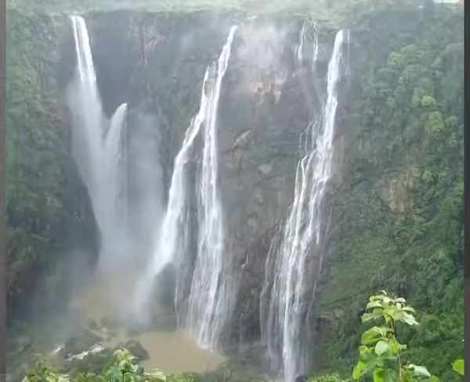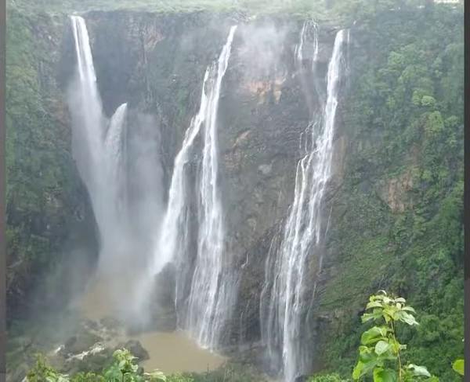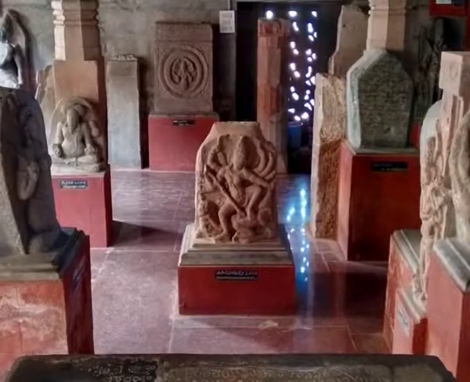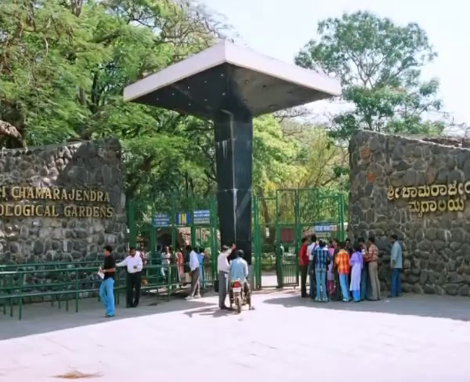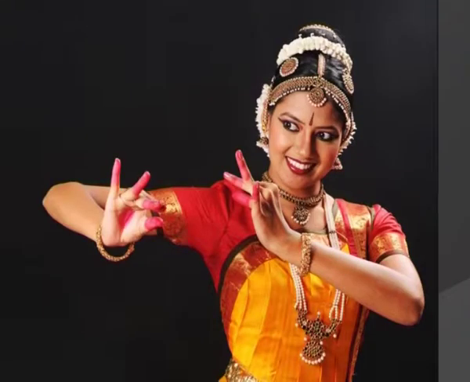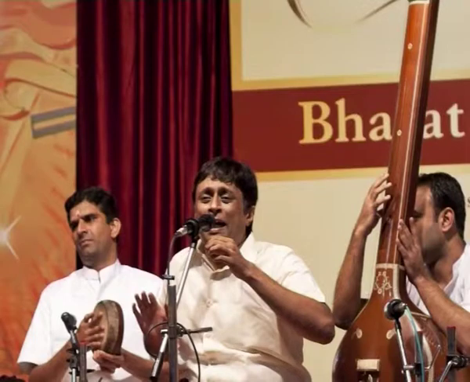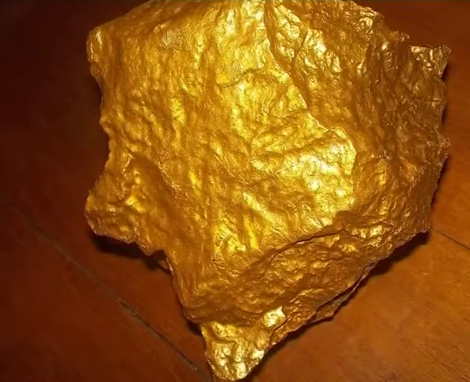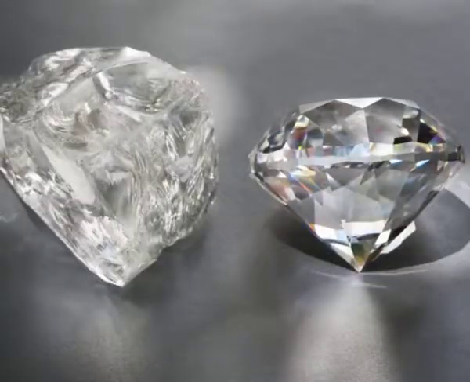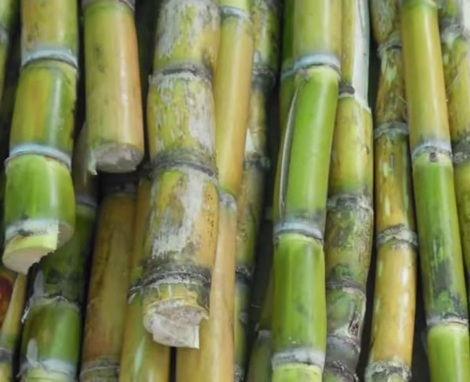Some tourism products are naturally available, for example Jog Falls, and can be consumed in their natural state, while some are human made, such as a museum. Others are of a symbiotic nature, such as a zoo. There are others such as Bharatanatyam or Carnatic music. Whereas in the case of manufactured goods, raw materials such as gold, copper, diamond and sugarcane are used to convert into finished goods which can be consumed.